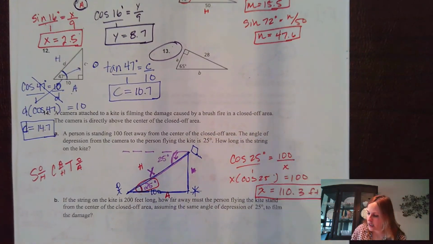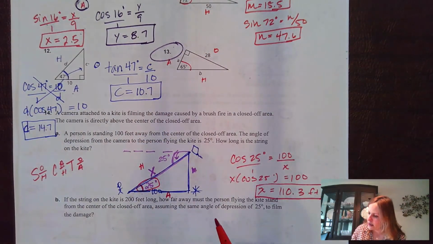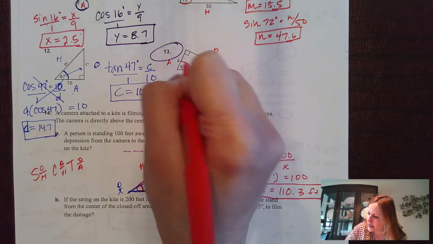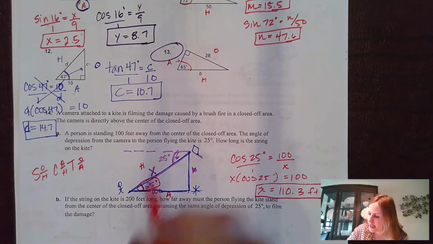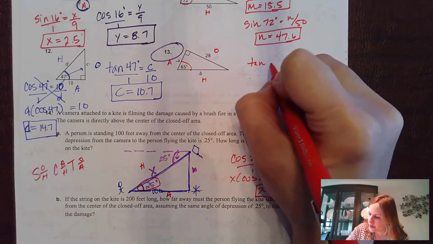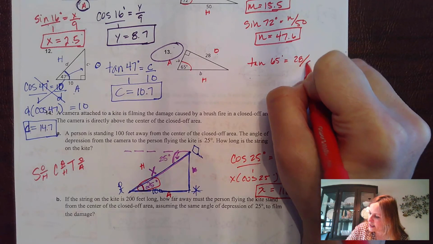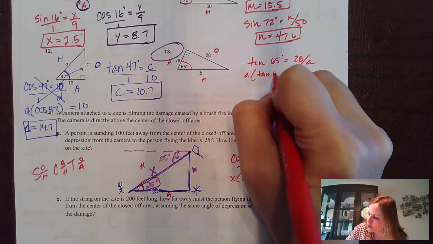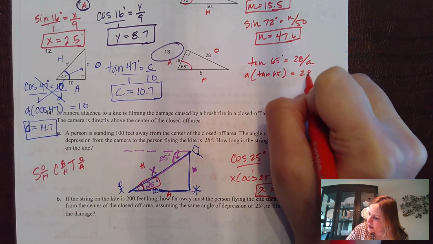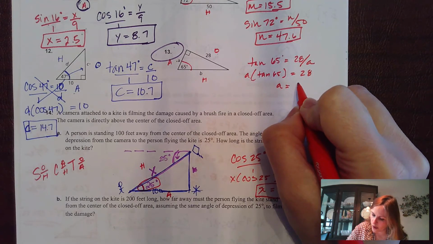For number 13, this was my angle, so this is opposite, hypotenuse, adjacent. So to figure out A, I did adjacent over opposite. Well, actually, I'm going to do opposite over adjacent because that was tangent, because I want hypotenuse here. So tangent of 65 is opposite over adjacent, so it's 28 over A. So again, if you cross multiply, you would get this, and I got A to equal 13.1.